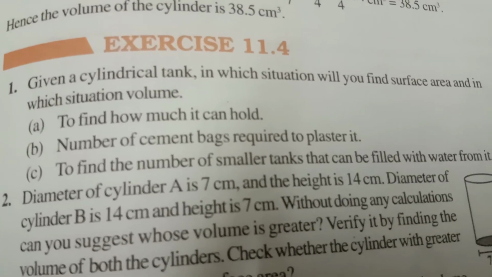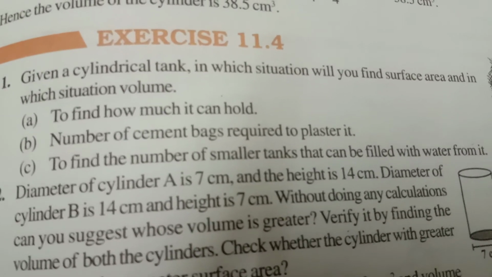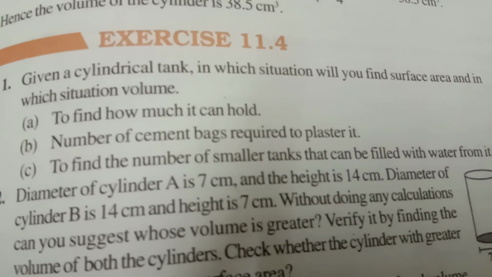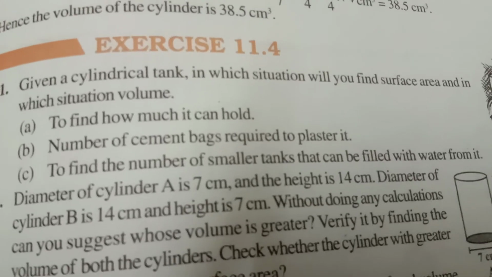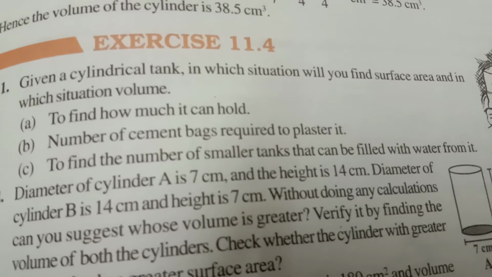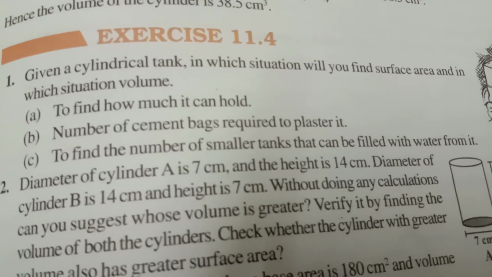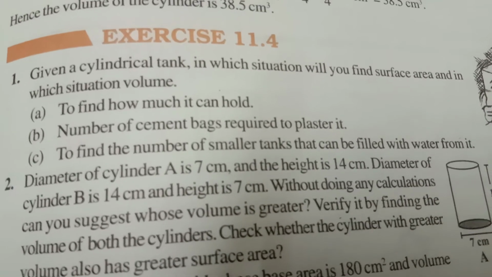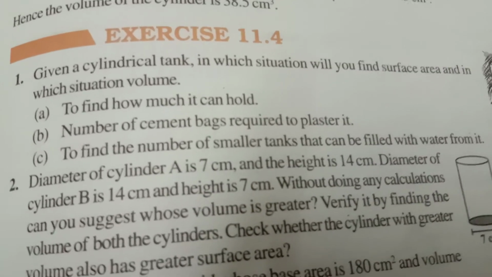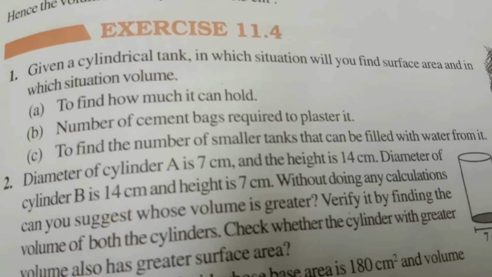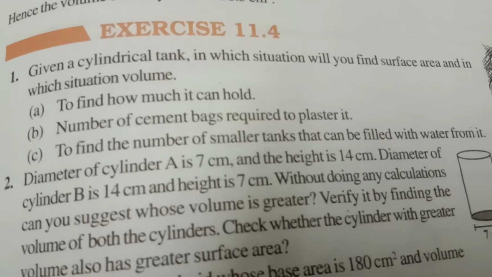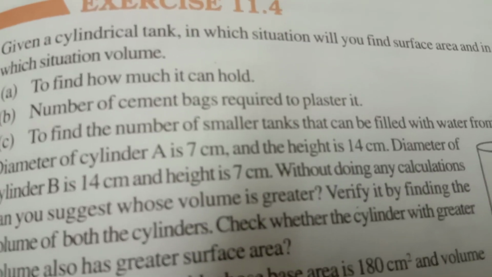To find how much it can hold, what does it mean? To find how much it can hold means it is the capacity of the cylindrical tank. So capacity means it is the volume of the cylinder. So in the first situation we have to find the volume. Next, the number of cement bags required to plaster it. The tank is to be plastered using cement. So what will we find here? Yes, it is surface area. Surface area of the cylindrical tank we will find.